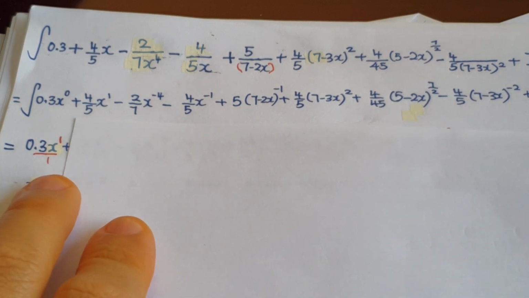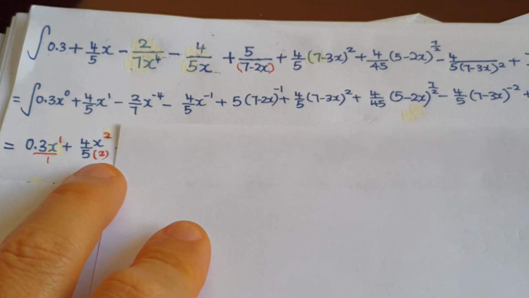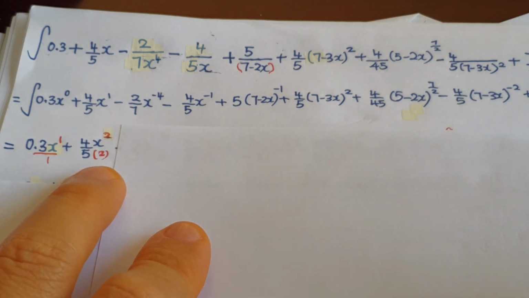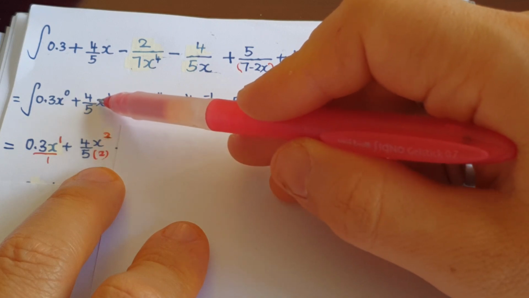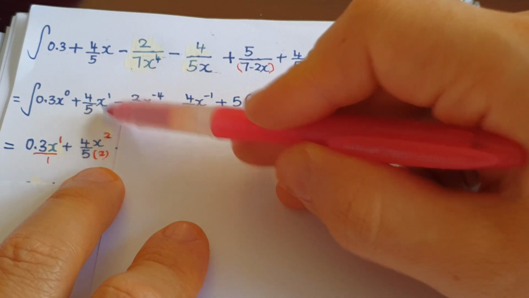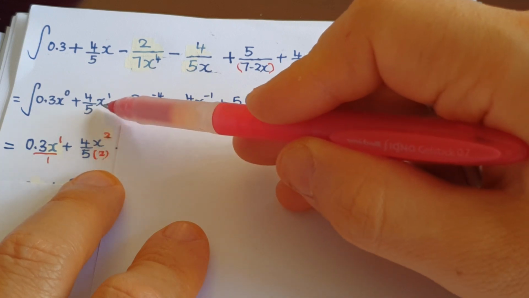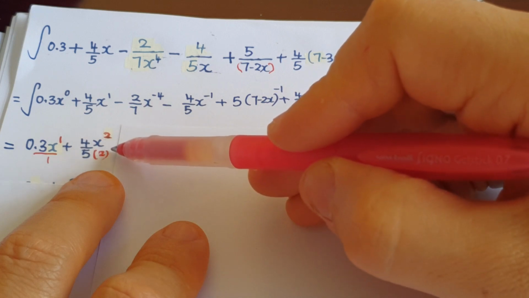That's first one done already. Next one, power plus 1, that will be 2 divided by new power. That's it. Actually, we actually have to differentiate x, but because differentiate x is 1, so you times 1. You divide by 1, is still the same answer, you see. So we don't show that working.